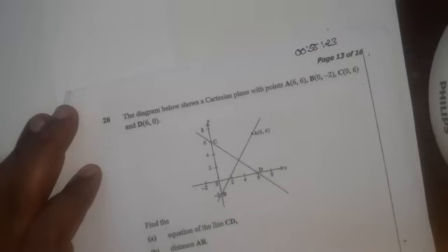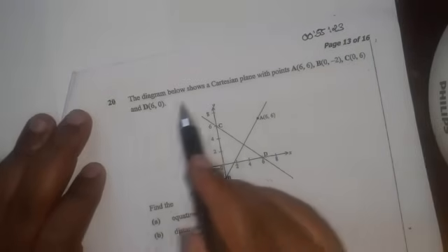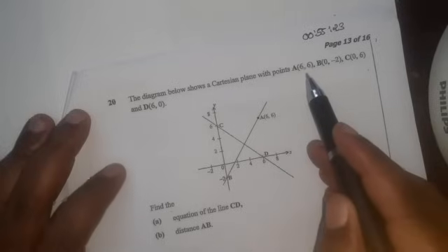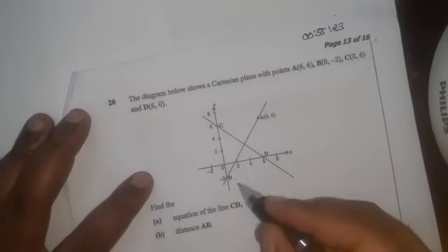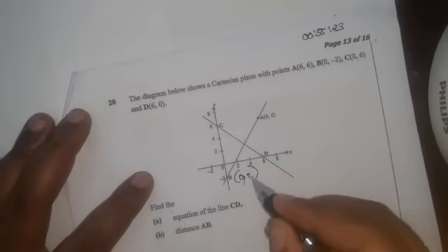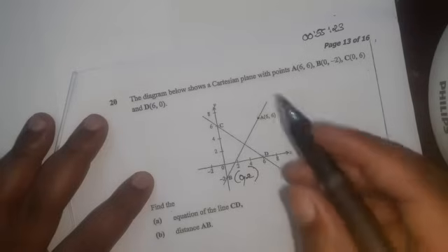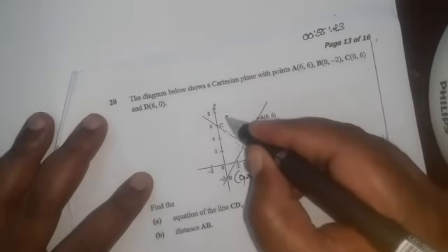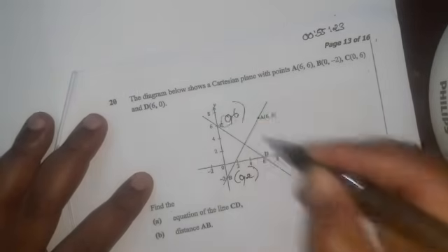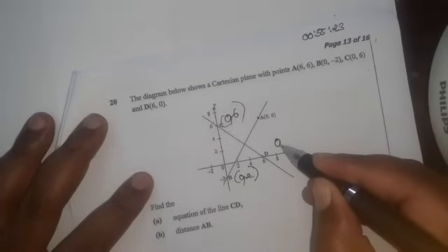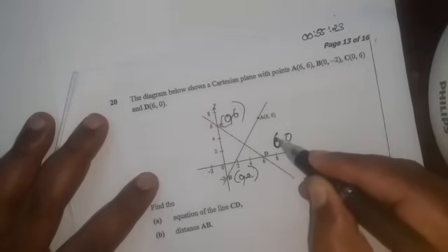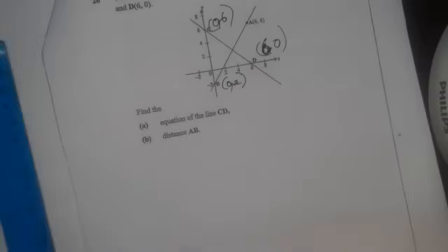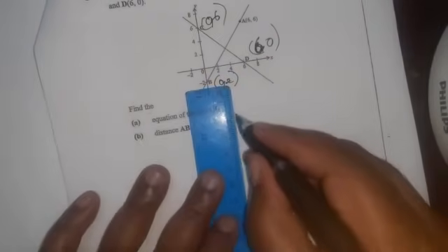Okay, welcome to question 20. The diagram below shows a Cartesian plane with points. A is (6,6). B, so take note, this is (0,-2). This C is (0,6). Then D is (6,0). This is 6. Right. So now A, what is A, ladies and gentlemen?